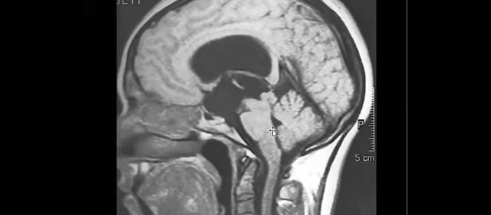Then you can see that the fourth ventricle is almost nice and not dilated. It can be seen maybe like here, and sometimes it cannot be seen. The most important thing to check, especially in this patient.